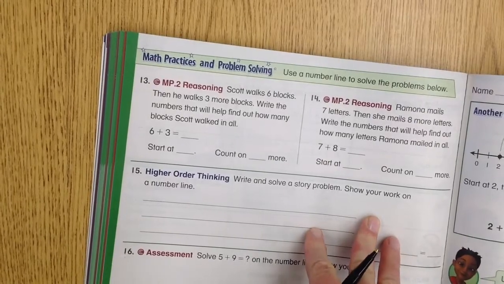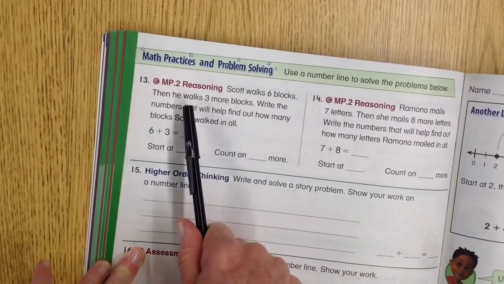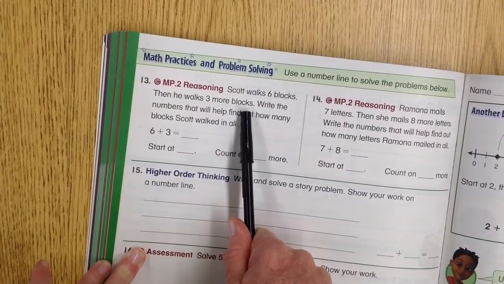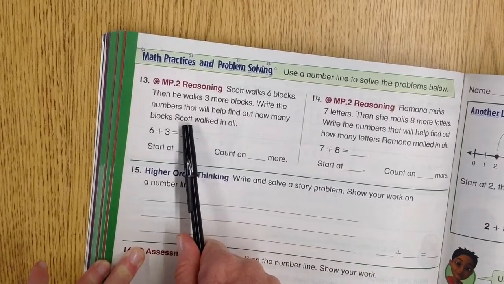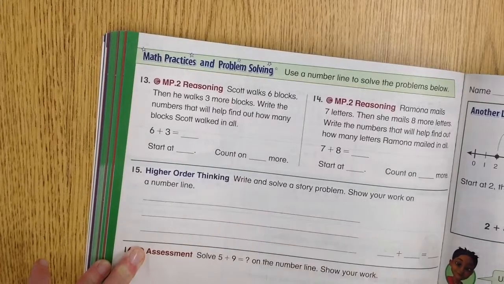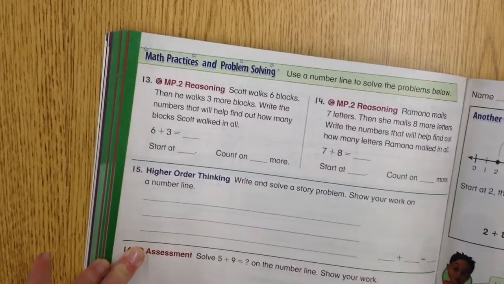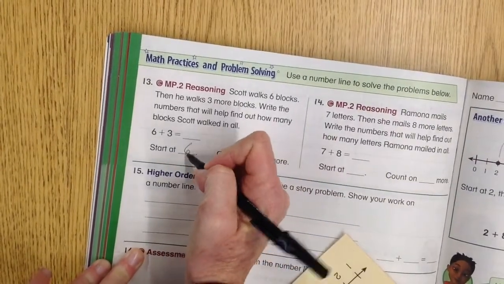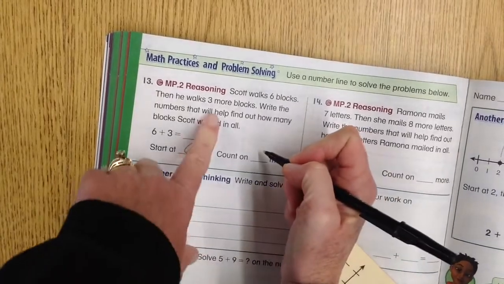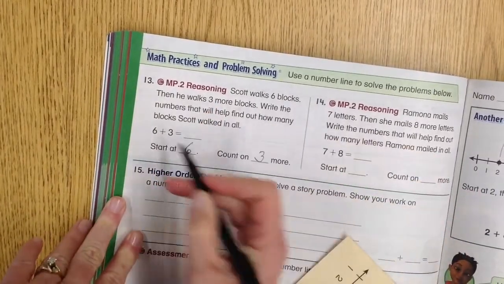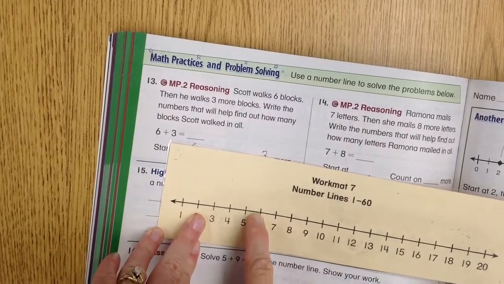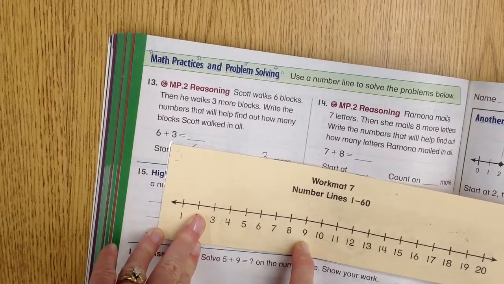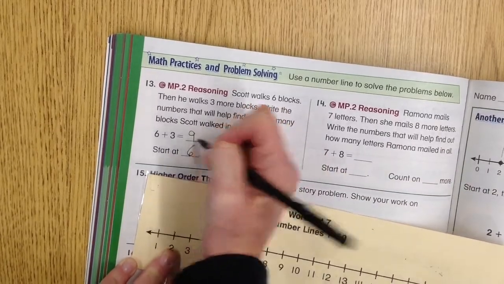Number 13, Scott walks 6 blocks. Then he walks 3 more blocks. Write the numbers that will help find out how many blocks Scott walked in all. So, it says he walked 6 blocks. So we're going to start at 6. We're going to count on 3 more. So 6 plus 3. Here we start at 6. 1, 2, 3 equals 9.